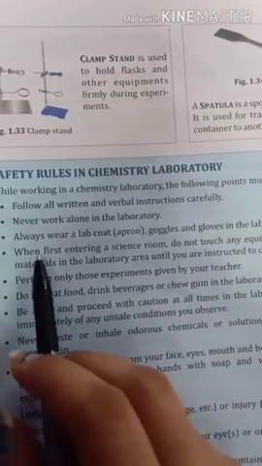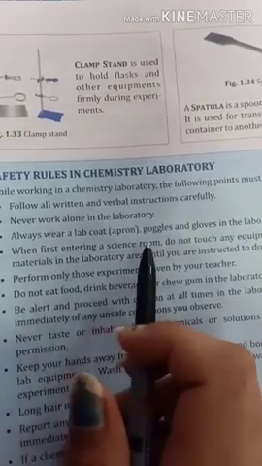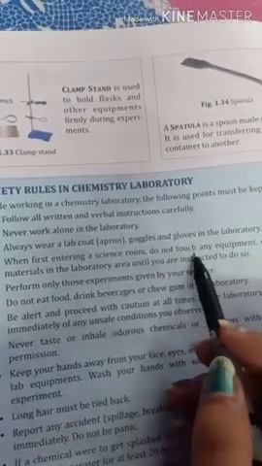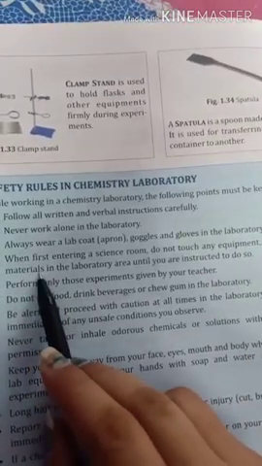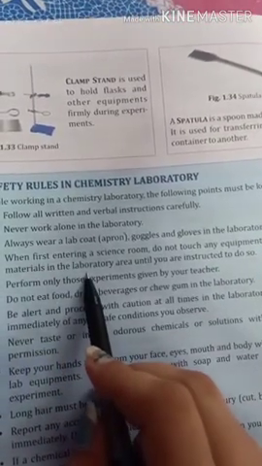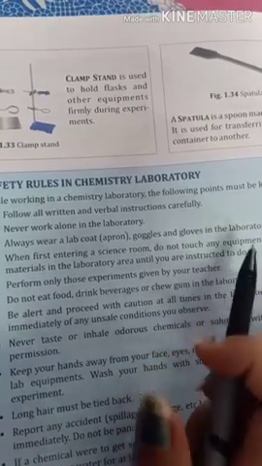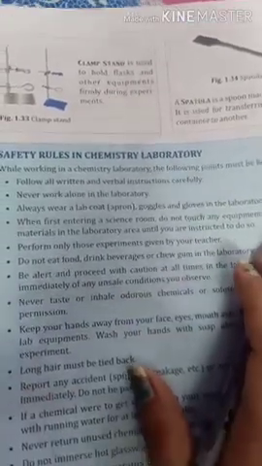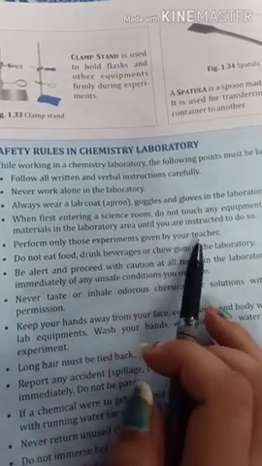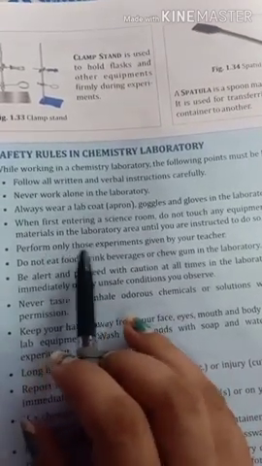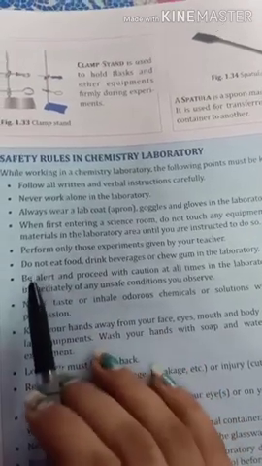Next, when first entering a science room, do not touch any equipment, chemicals or materials in the laboratory area until you are instructed to do so. Perform only those experiments given by your teacher. Don't do anything by yourself.